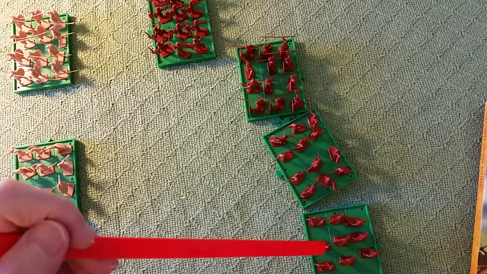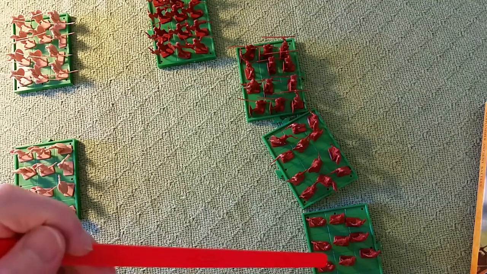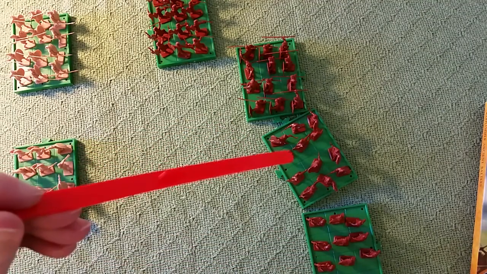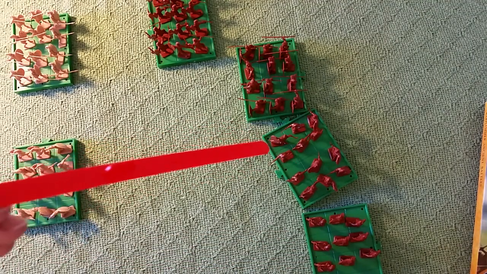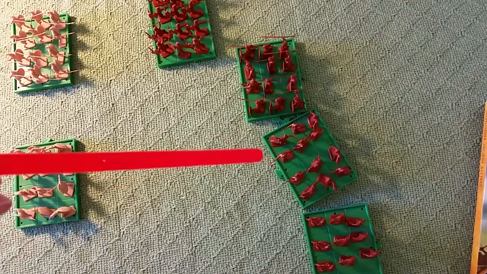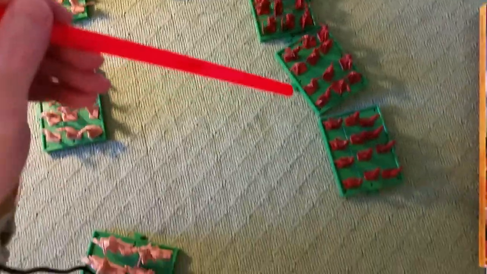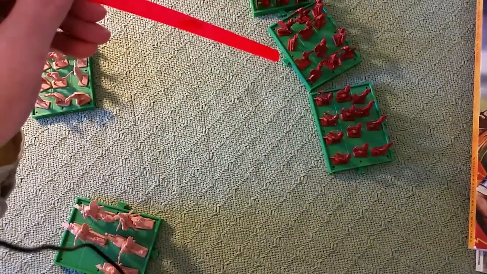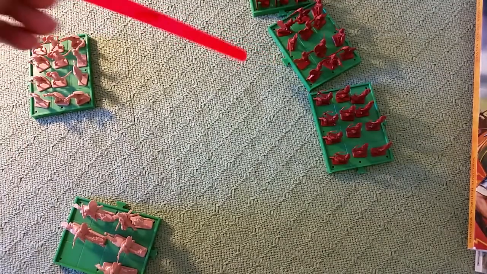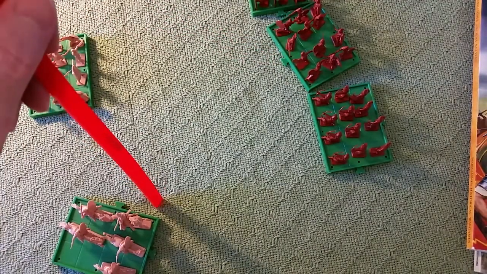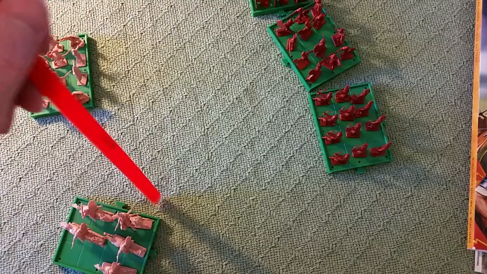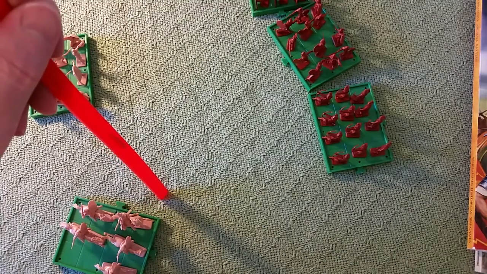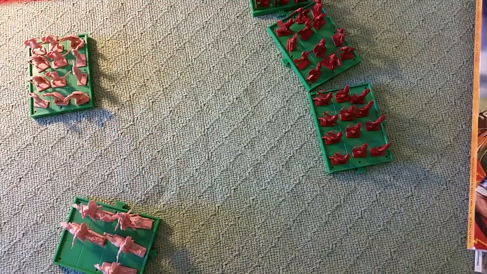The archers are going to fire, as you can imagine. Actually, I'm going to jump right in. I think the Persian infantry here is going to try charging the cavalry here. No, actually I'll wait.